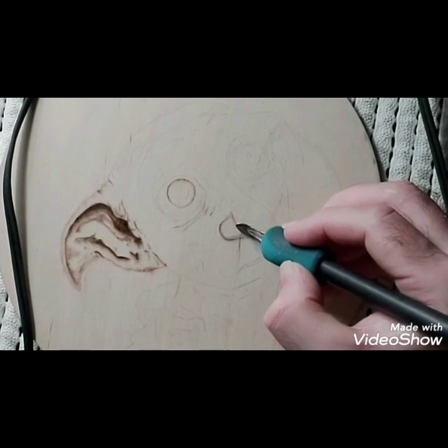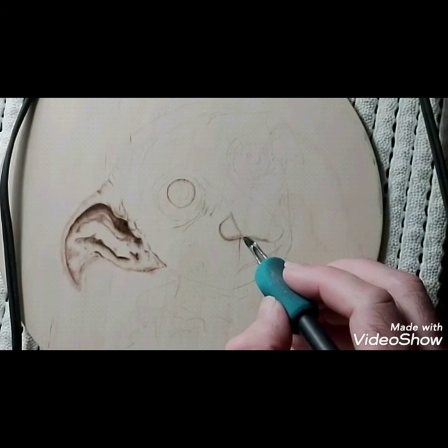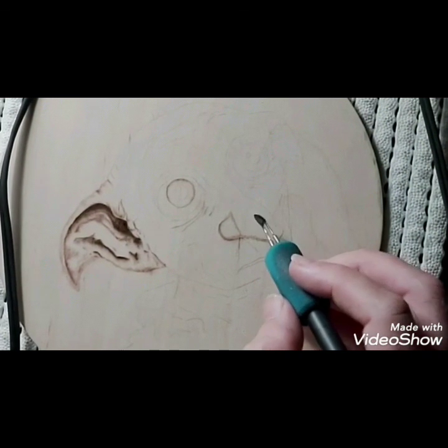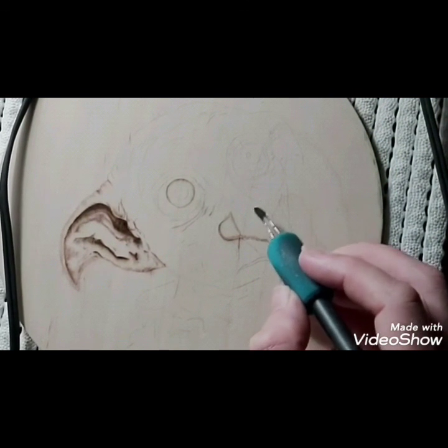And this will probably be the weirdest shaped nose you would make a pyrography portrait out of. I don't think you get many people with noses like this.